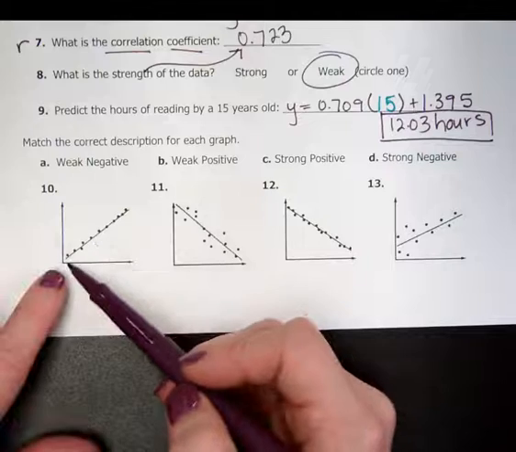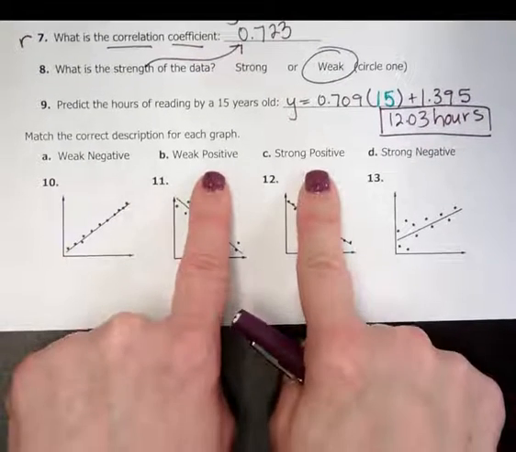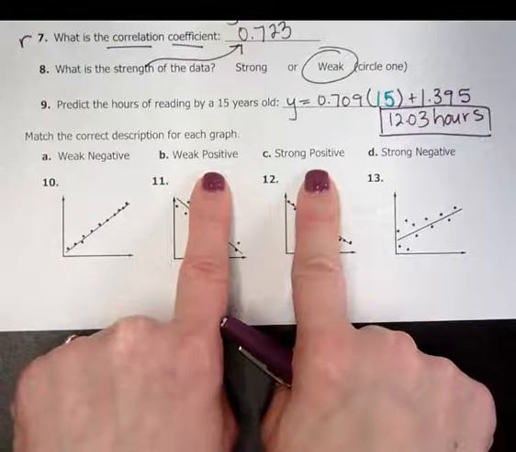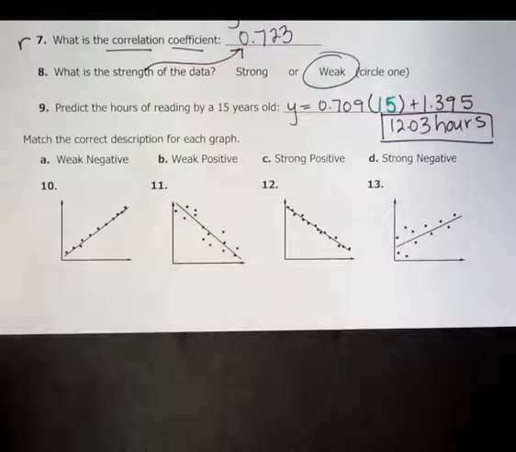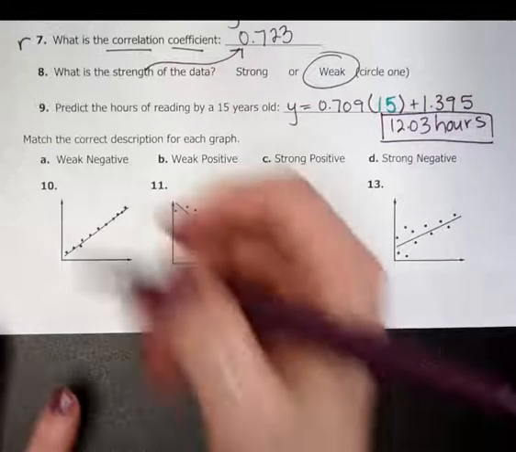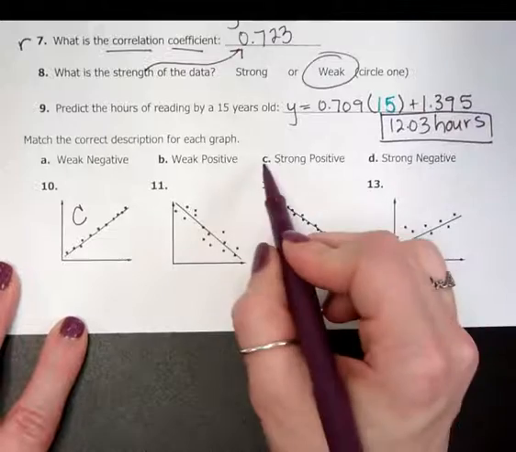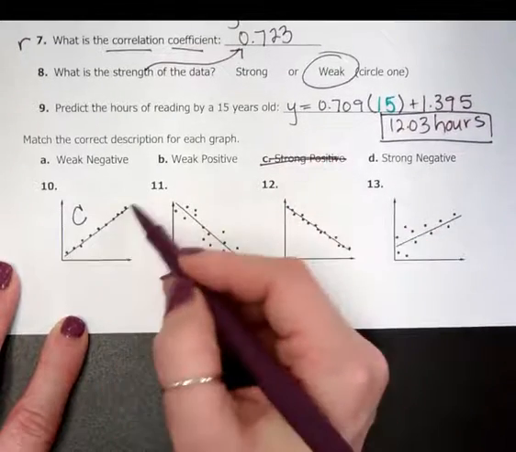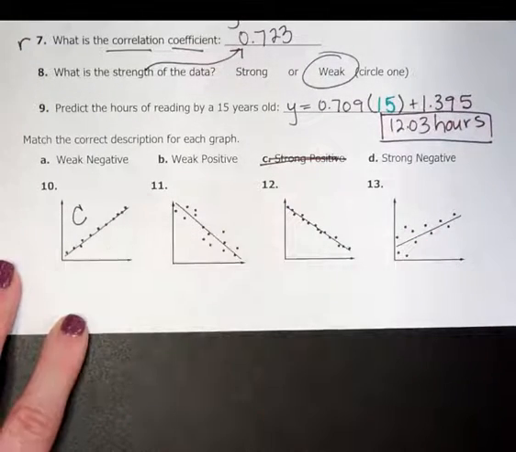This is going up, so it is positive. My options are weak positive or strong positive. Remember, strong is if the points are really, really close to the line, and weak is if they're kind of spread away from the line. So this would be strong positive, since it's positive and they're really close together.